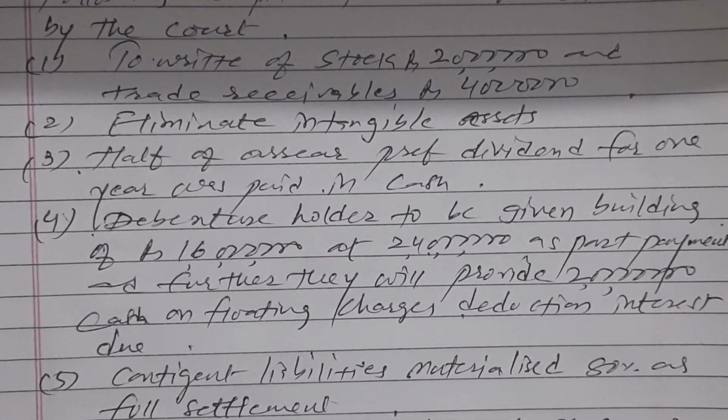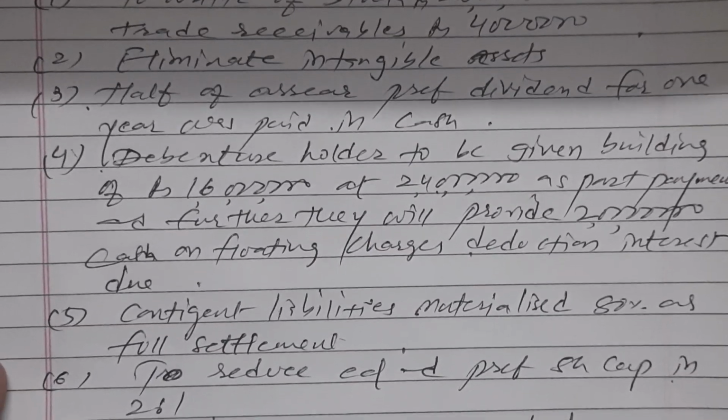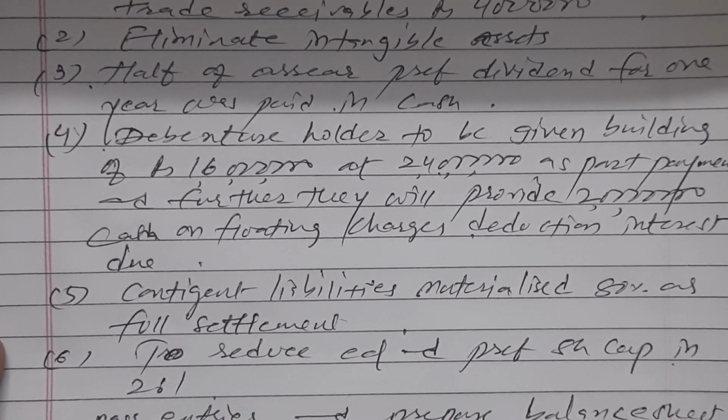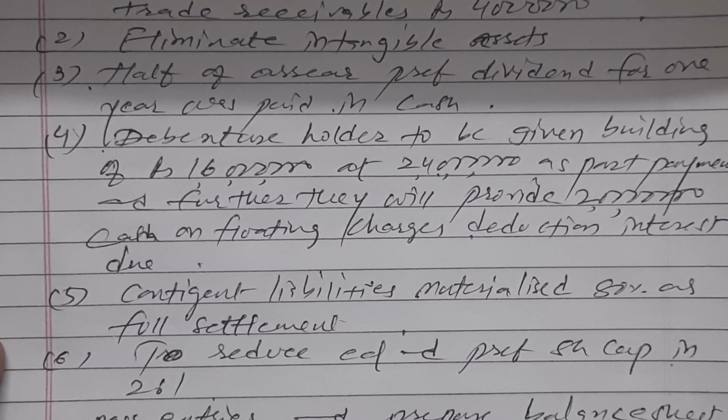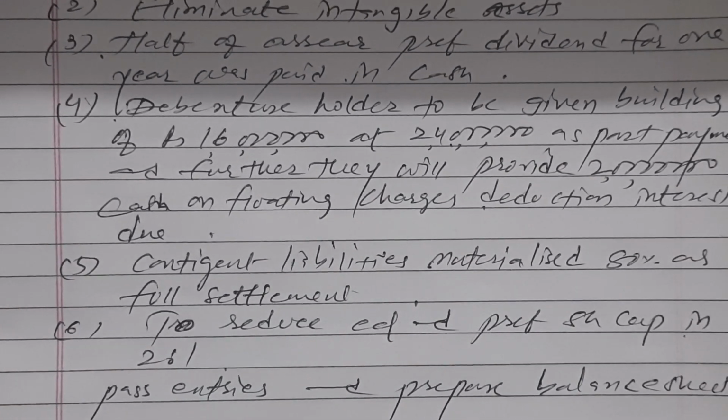Contingent liabilities materialized 80% as full settlement. Reduce equity and preference share capital in ratio 2:1. Pass entries and prepare balance sheet.